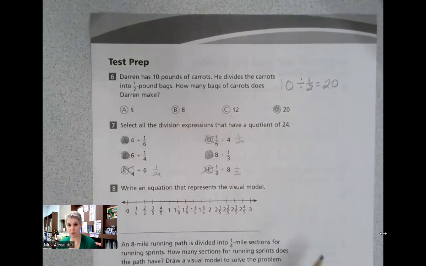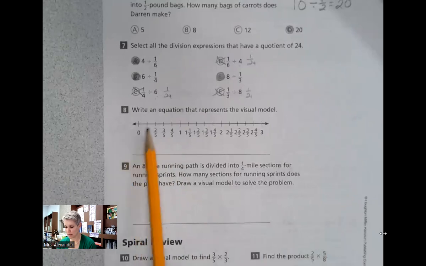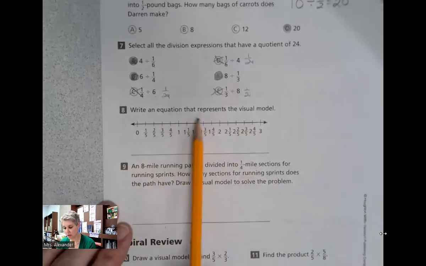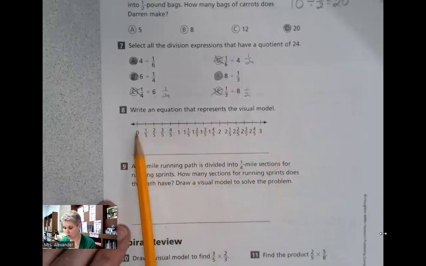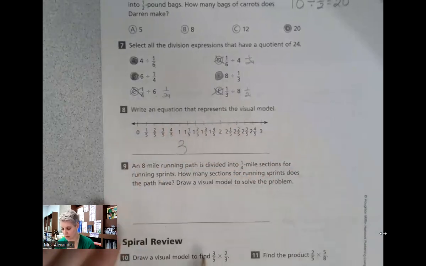All right, number lines, not everybody's favorite. Let's see what happens here. We need to write an equation that represents the visual model. So I'm going to start off looking at what is my whole number. This goes from 0 to 3, so I think my whole number is going to be 3.